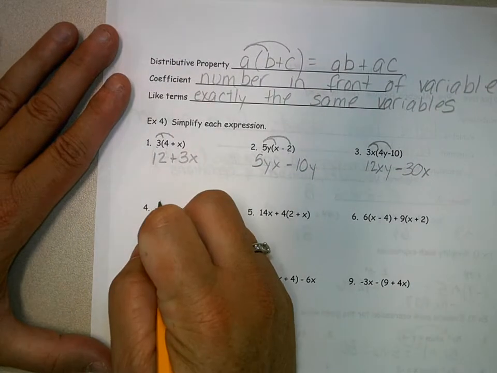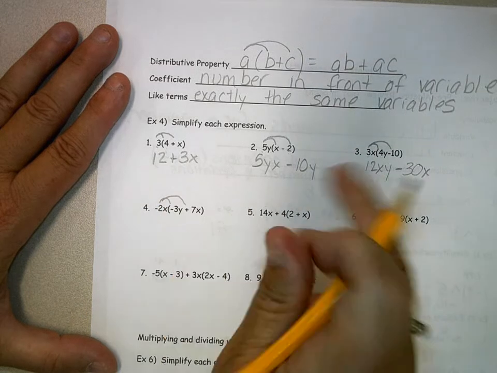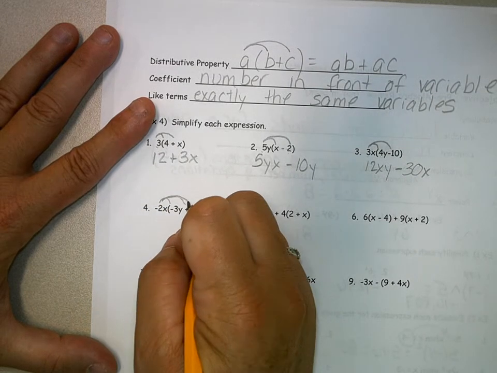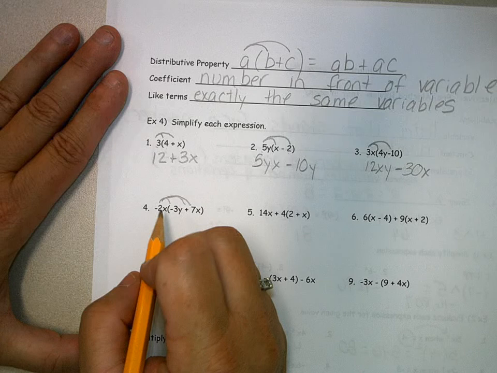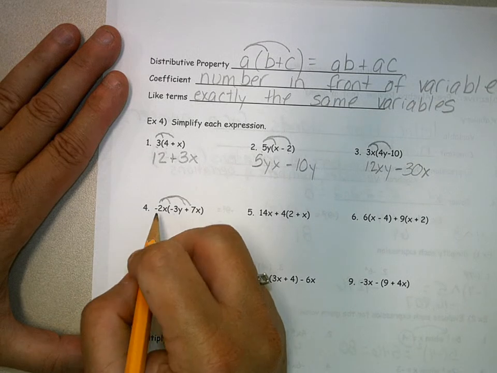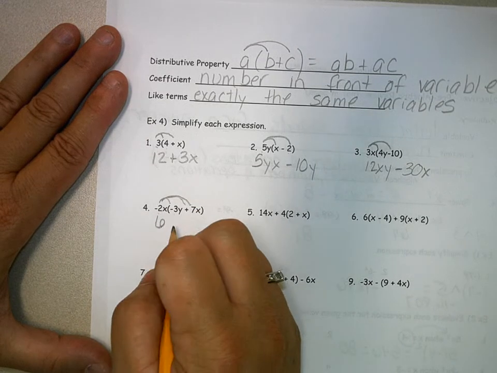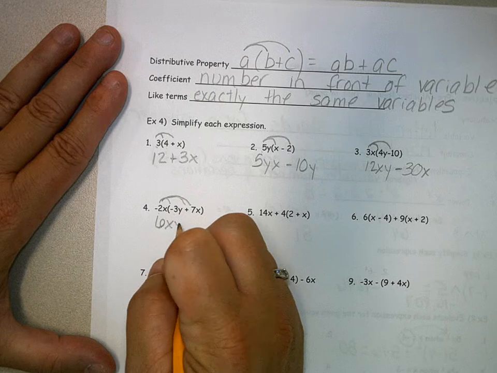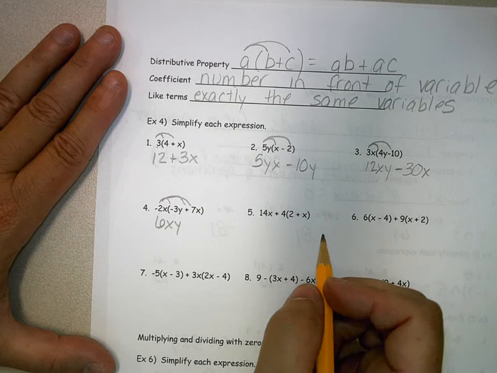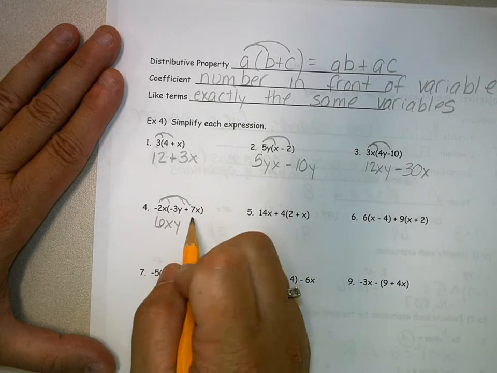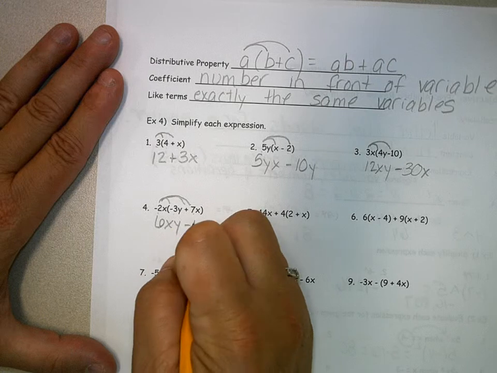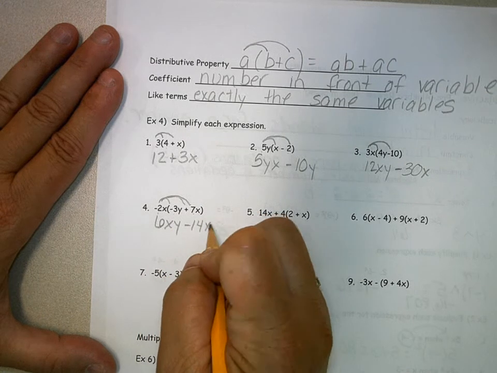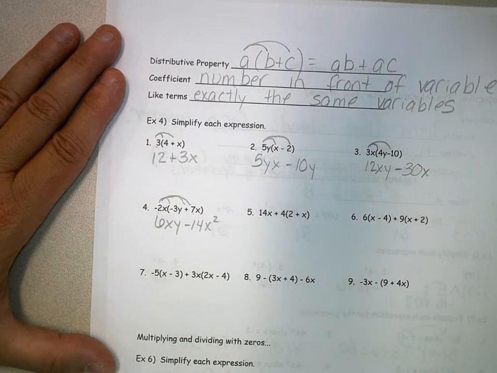Number 4, make that distribute a little bit further. Negative 2 times negative 3 is a positive 6, and then we have an x and a y. Negative 2 times a 7 is a negative 14, and an x squared.